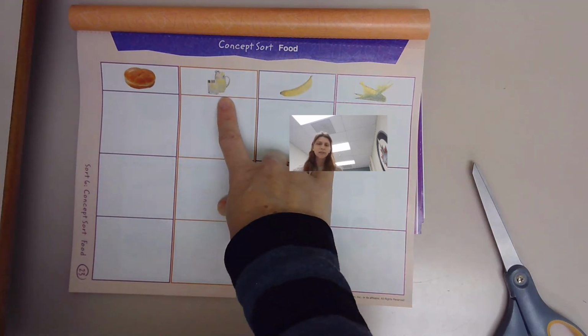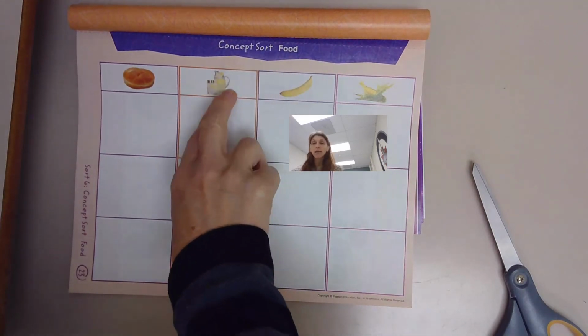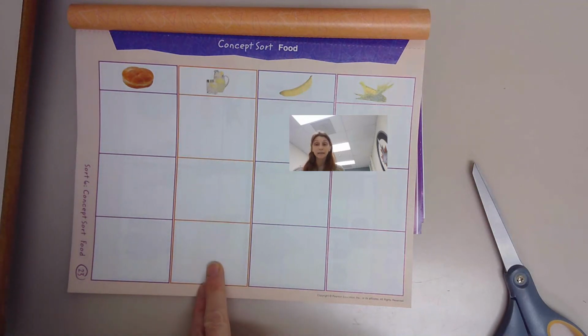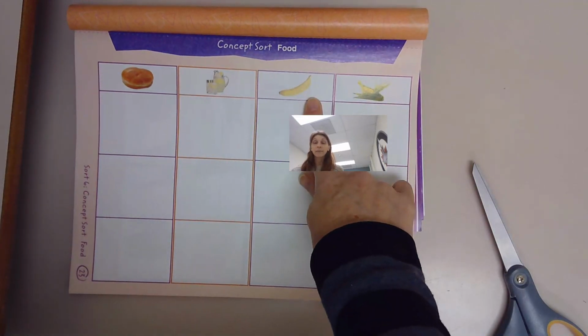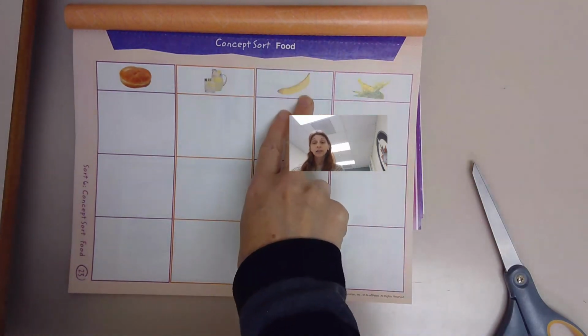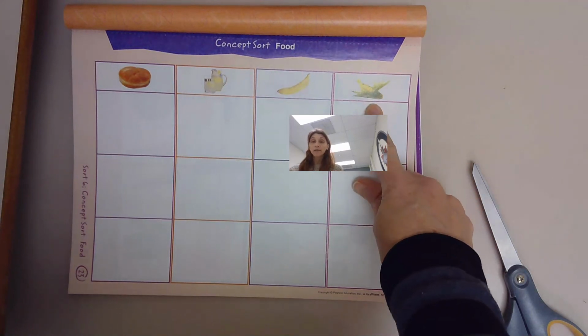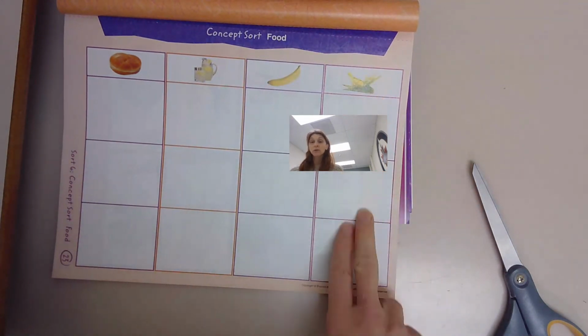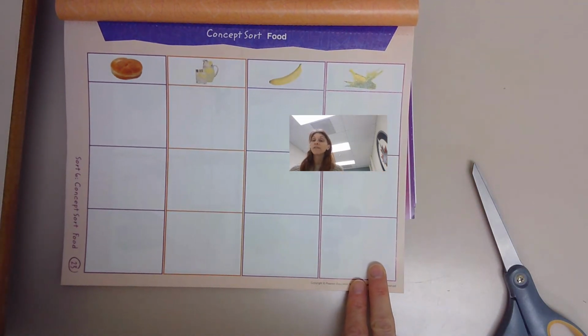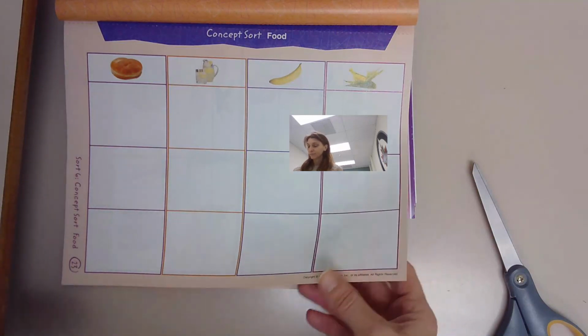Here we have a nice picture of it. Looks like lemonade. So I want to put anything there that you would drink. Here we have a banana. Under this column, you're going to put foods that are fruits. And here we have a piece of corn. Under this column, you are going to put foods that are vegetables.